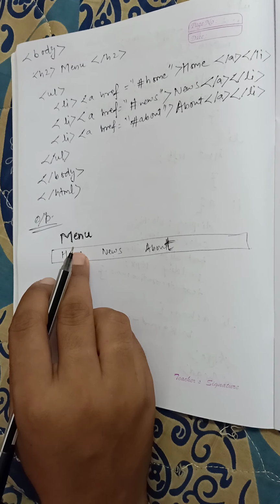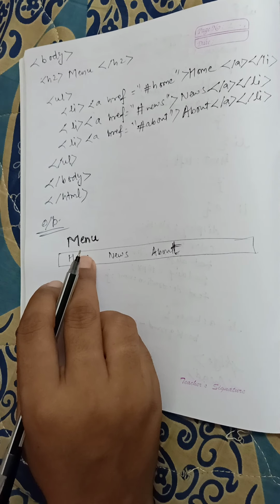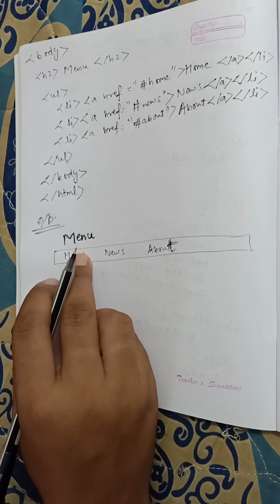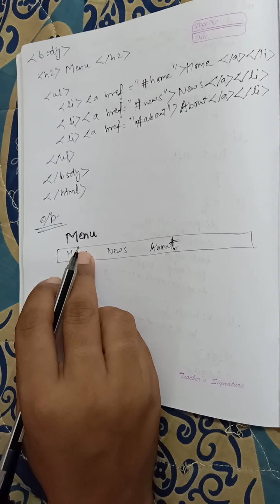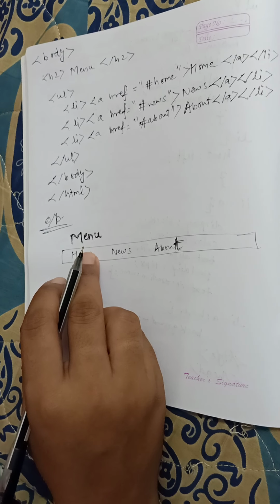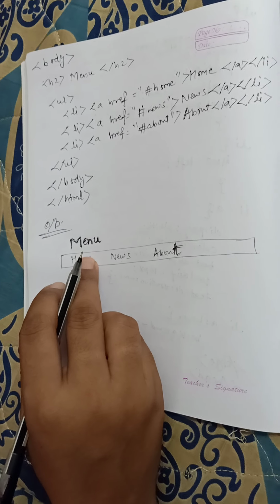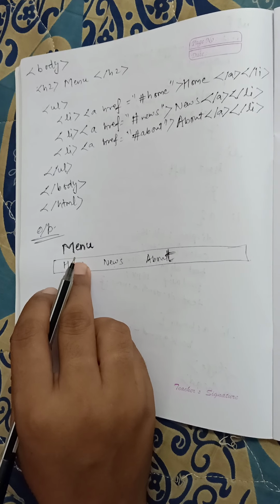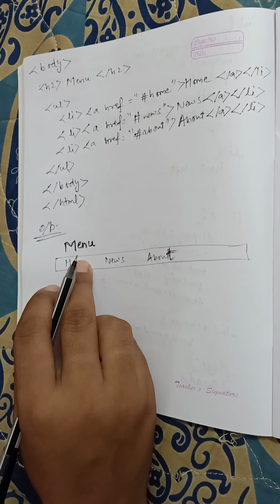DL, DT and DD, these three are used to mention a description list, description term and the description of the term in a description list respectively. We can mention the type, like numbering for the different items, using the type attribute or using the CSS list style type.